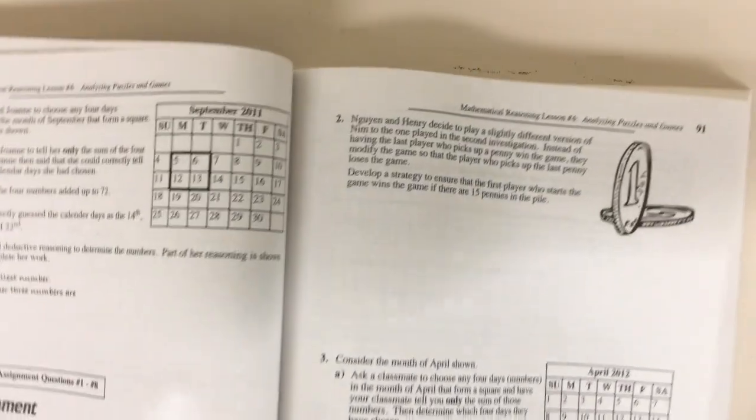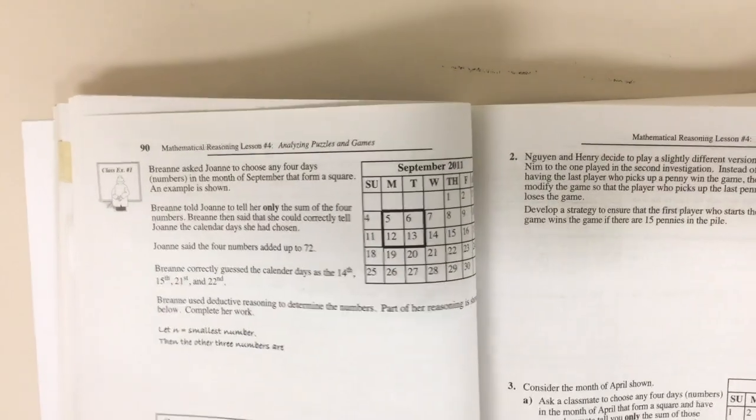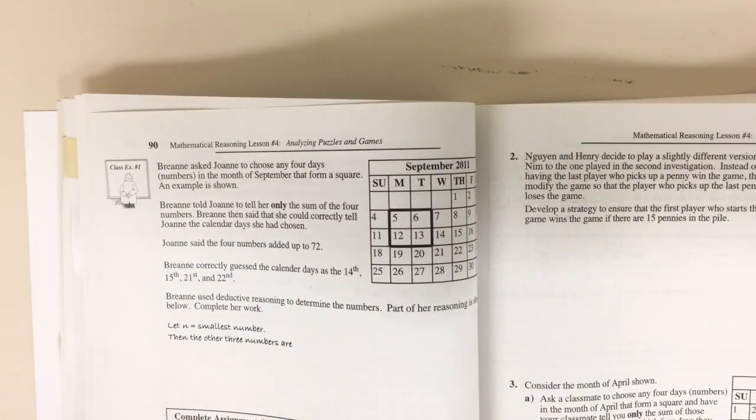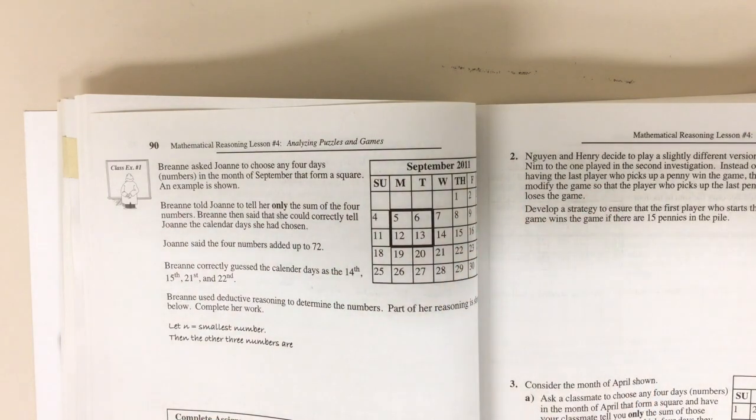And so with this last example, we'll look at this one in class just as a way to revisit game theory and analyzing puzzles in games before you start the lesson.